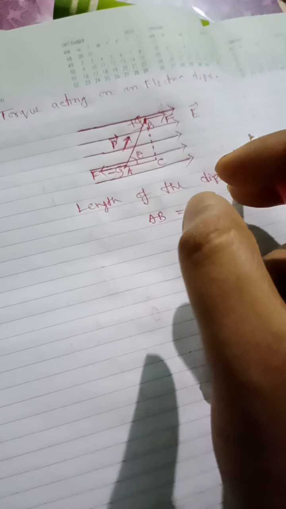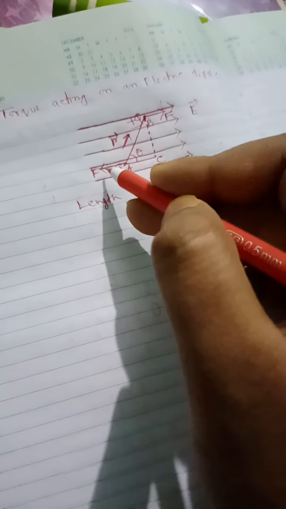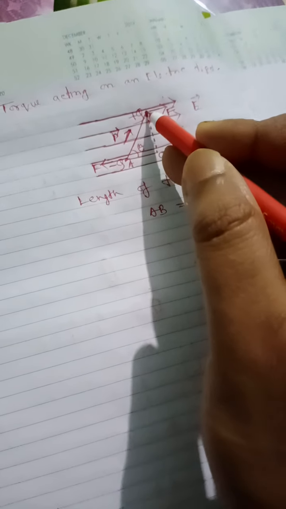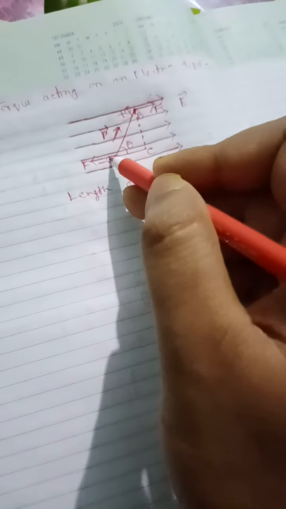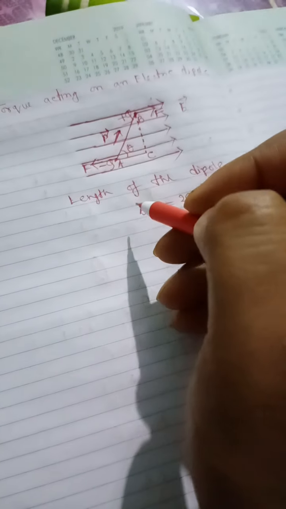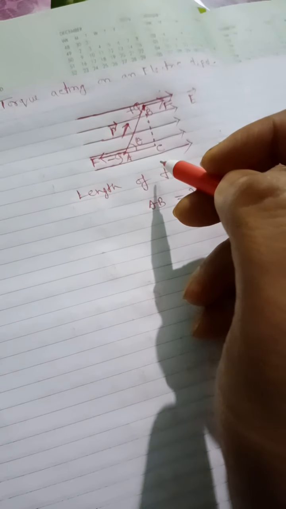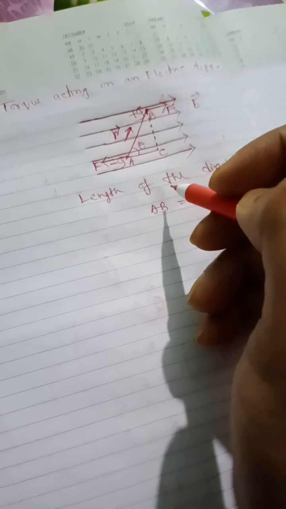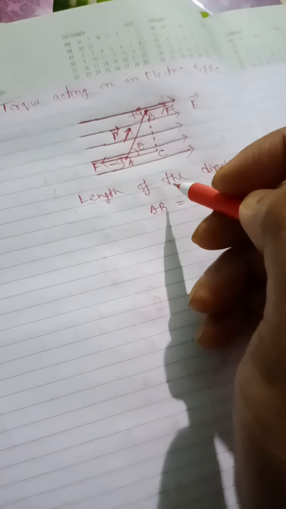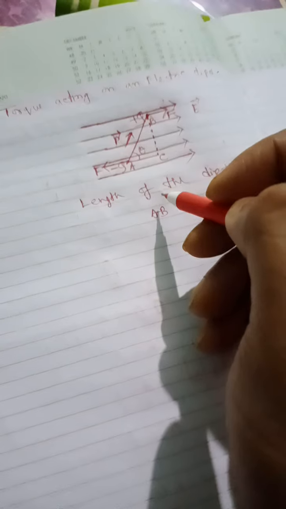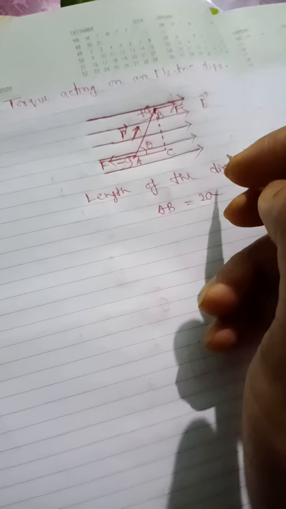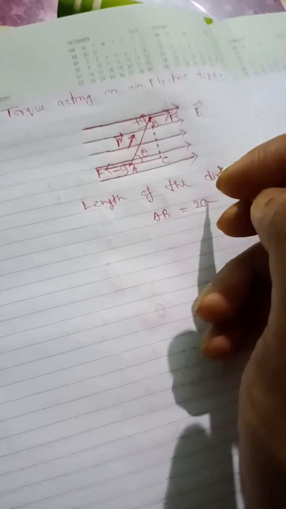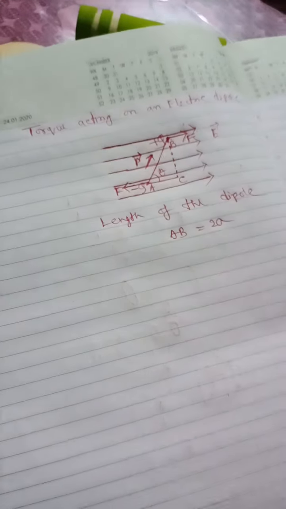What is the difference between these two forces? These two forces act in opposite directions. If on the plus Q charge the force is acting along this direction, then on the minus Q charge the force will act along this direction. So in such a condition, when two forces act on an electric dipole opposite to each other, a torque will act on this dipole. Now we will calculate the value of the torque acting on the dipole.